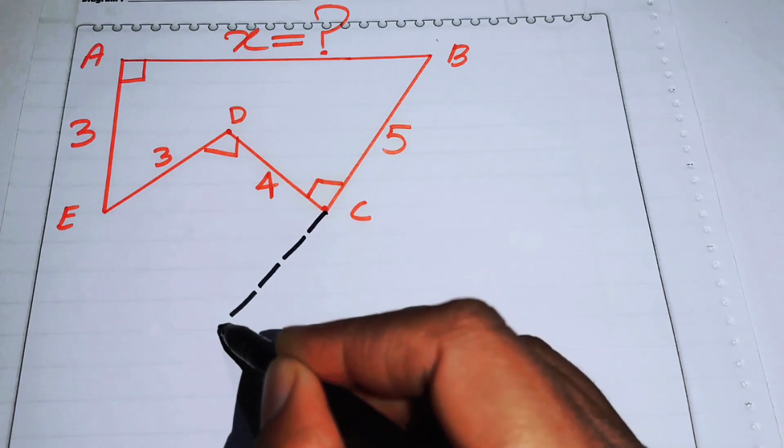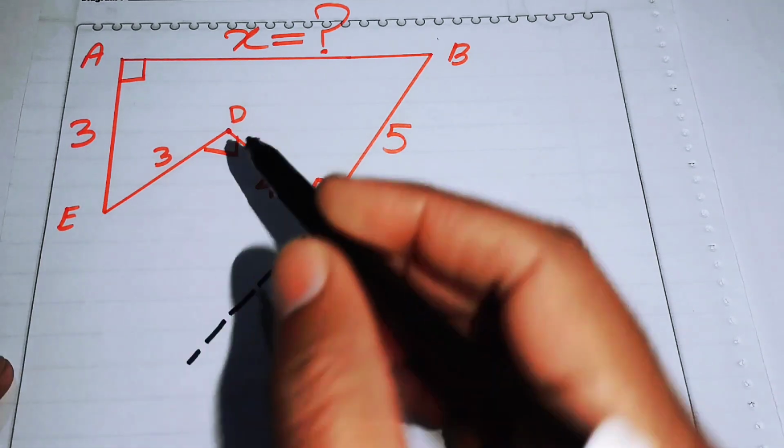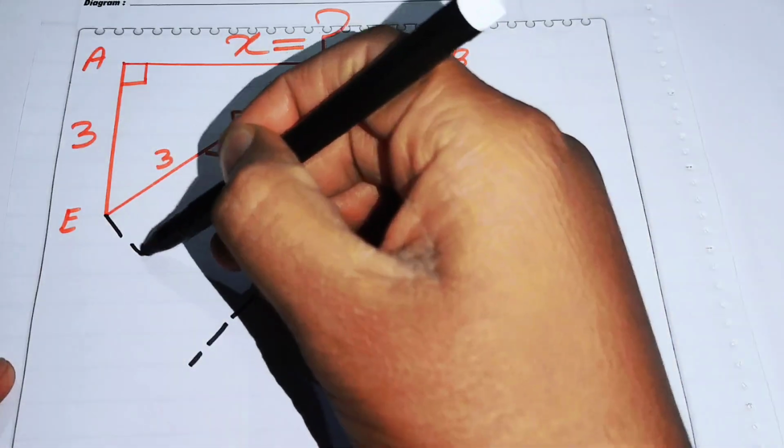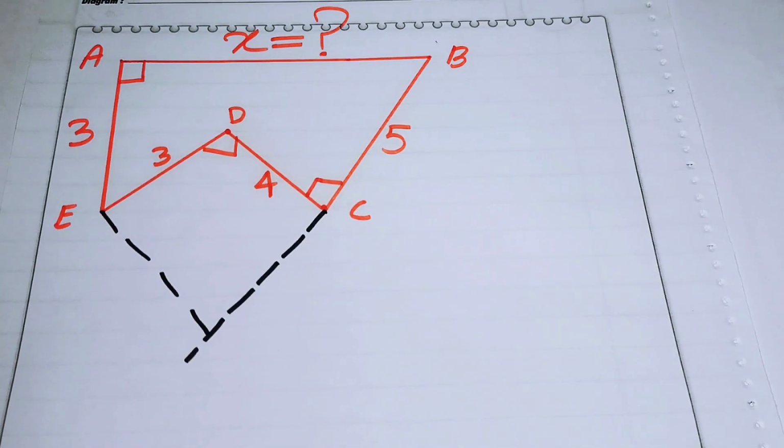I can produce this side and this side as well. When you produce these two sides, remember that this figure is not correct to the scale, so I think we have a little bit of error in making this shape.